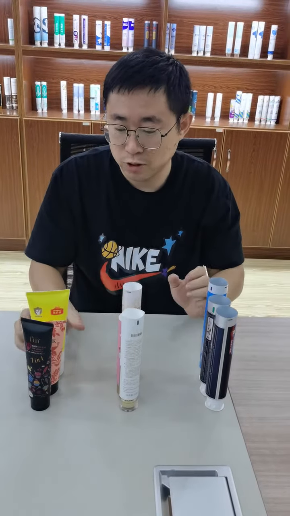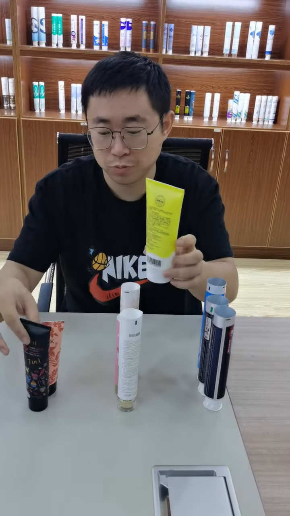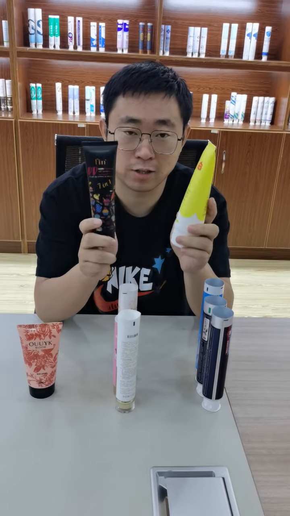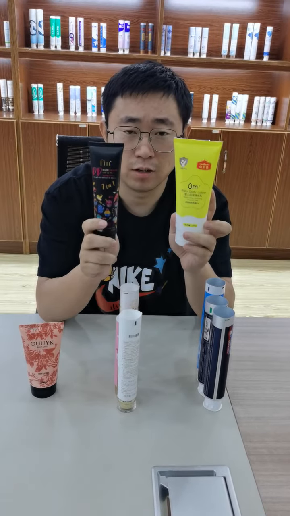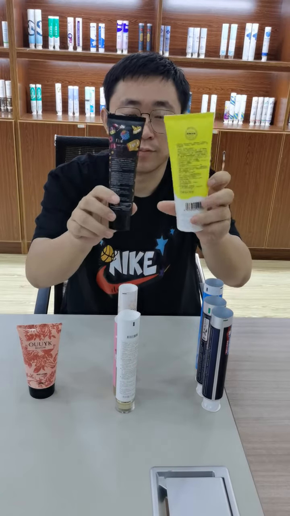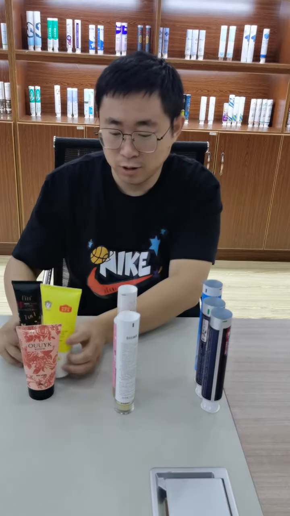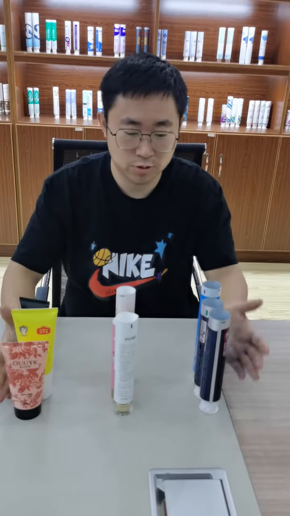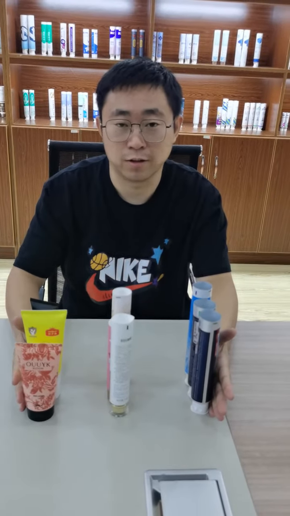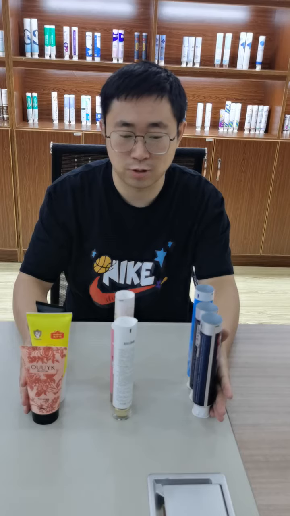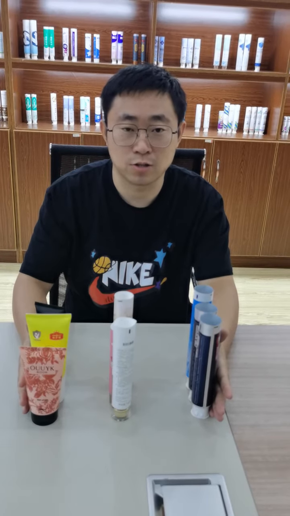So the third material is the PE tubes. It is widely used for the cosmetics packaging. You can see these 2 tubes in my hand. Here are 3 materials widely used for the cosmetic and toothpaste packagings. And in the next video we will introduce the difference between these 3 materials.